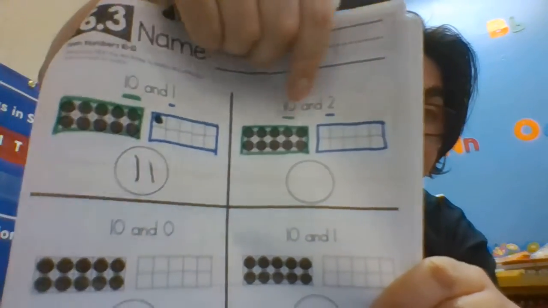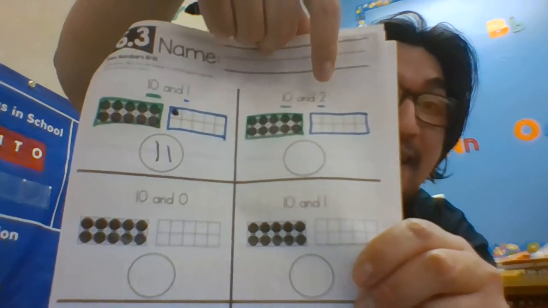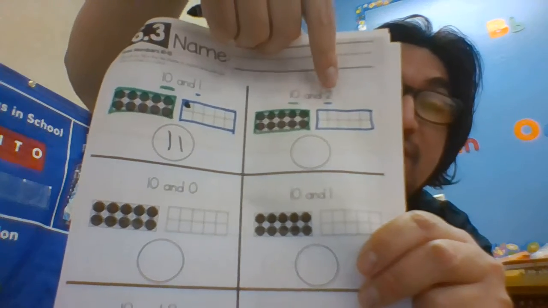Let's look at the next one. It says 10, and I put the 10 in green. There's 10 dots in the green rectangle, and 2. That's in the blue rectangle. So we have to fill in those 2 dots, okay? Let's go ahead and make it. Okay, so 10, I filled in my 2 dots.